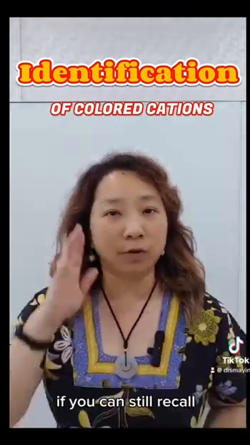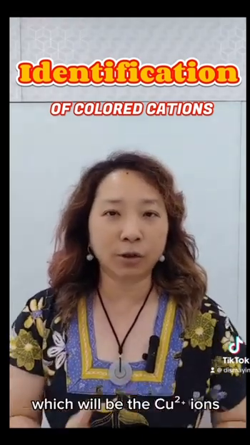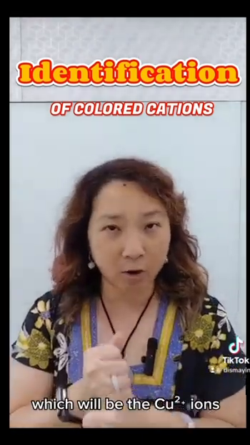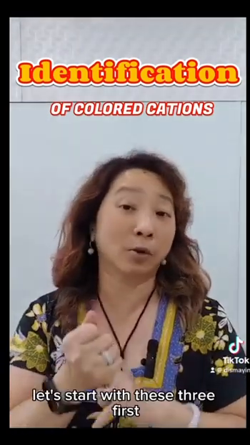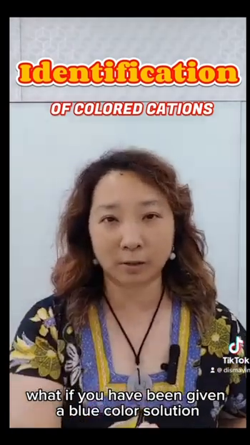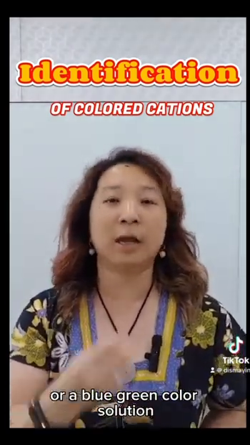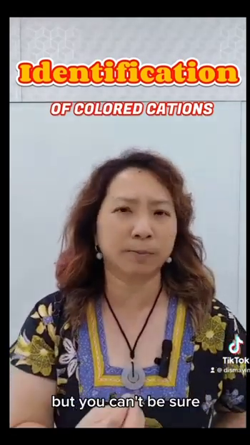If you can still recall, in my previous video, we talked about colored ions, which will be the copper 2 plus ions, the iron 2 plus ions, and the iron 3 plus ions. Let's start with these three first. What if you have been given a blue color solution or a blue-green color solution, and you can say that probably it might contain copper 2 ions, but you can't be sure?